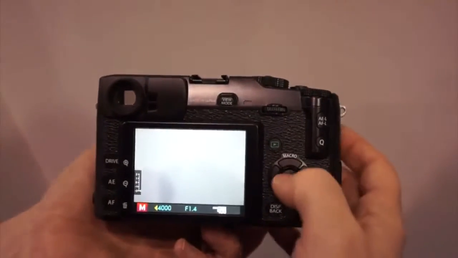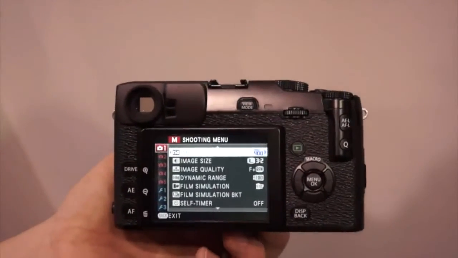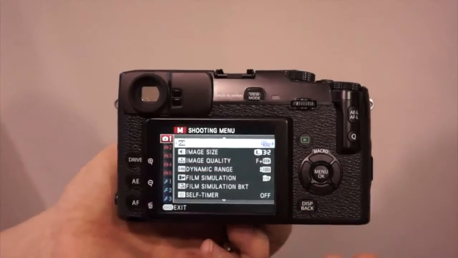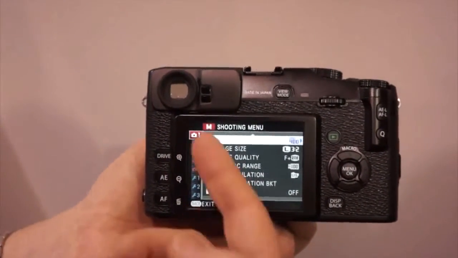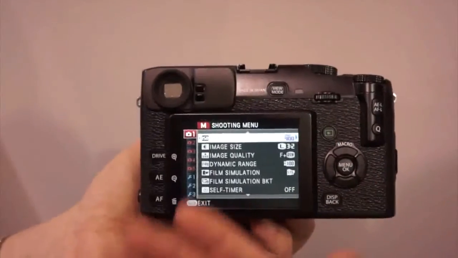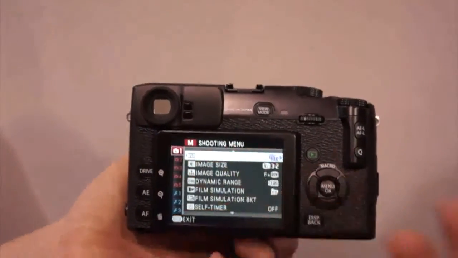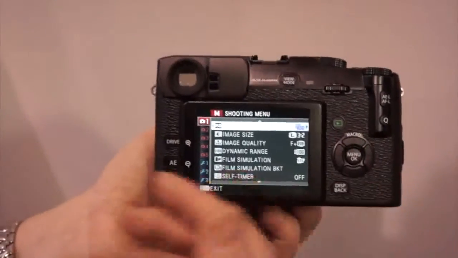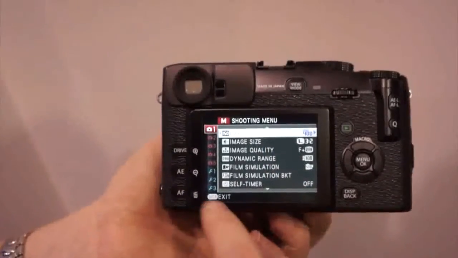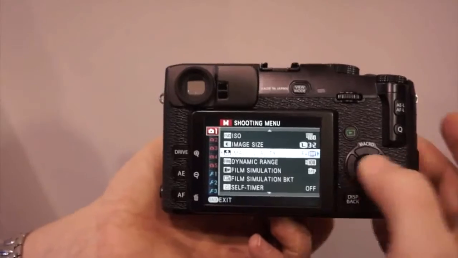So going back to the menu itself, what we did is we redesigned it so that you no longer have to dive into the menus. They're all up front for you. They're color coded as well. So you have red, blue, and under the playback mode, you have green menus. In this particular area, you have your ISOs. Again, these are all on the quick button settings. Image size, same thing, all on the quick button. You have film simulation modes, which is also on the quick button.